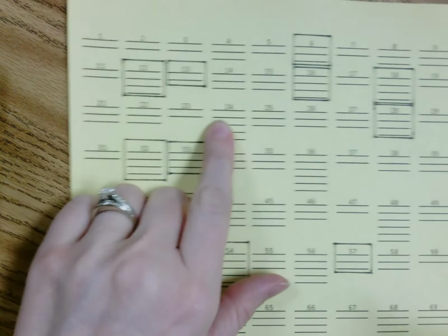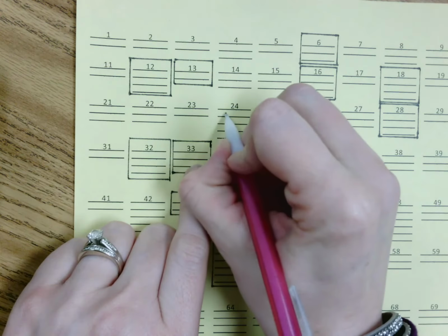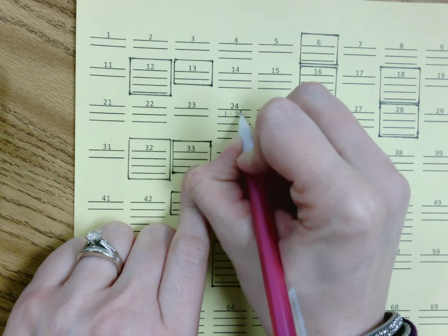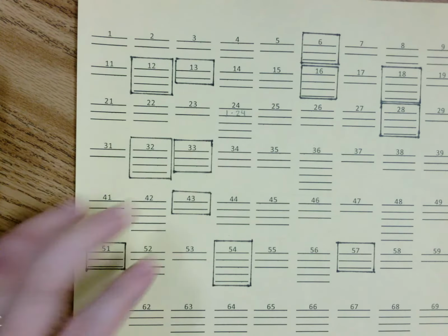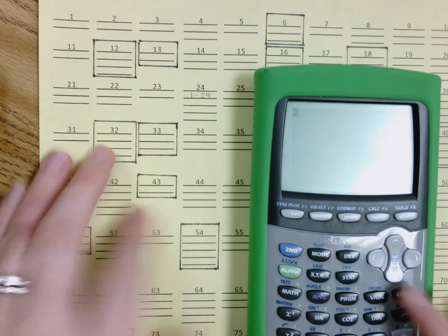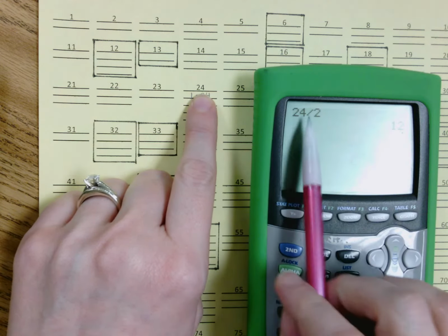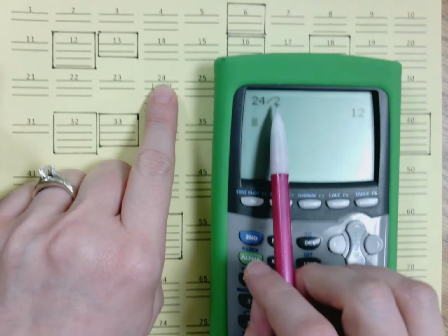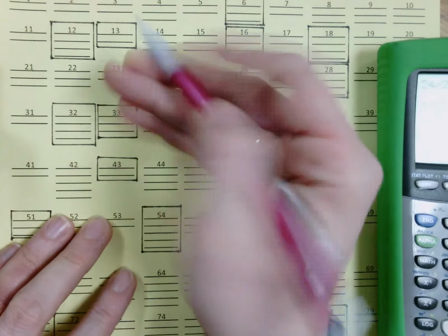So let's just pick one. Let's start with maybe like 24. So obviously always start with 1 times the number. So 1 times 24, or 1 times whatever the number is, will be the first set of factors you want to list. And then after that, you take your calculator, and we're going to take 24 and divide it by 2. Of course, we knew that was going to work because 24 is even, so it gives us a 12. So 2 times 12 are factors of 24.